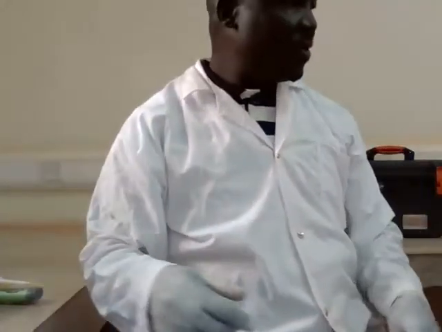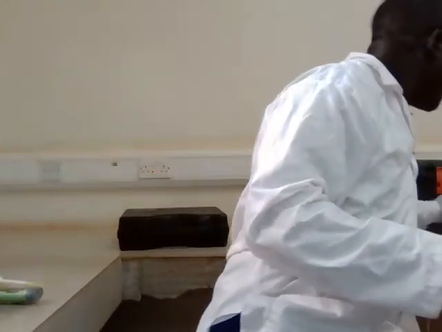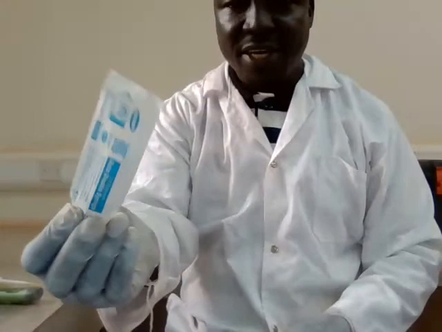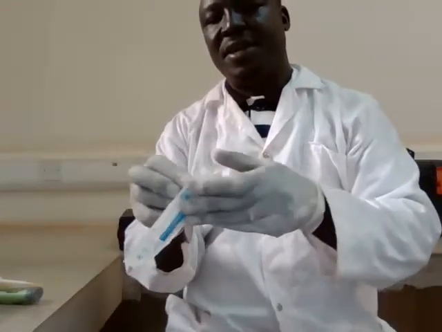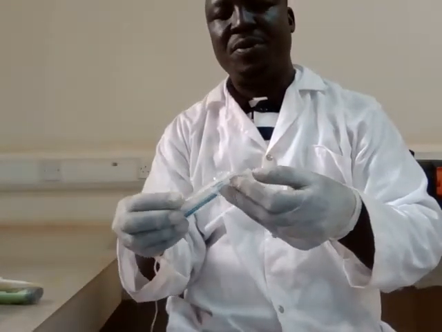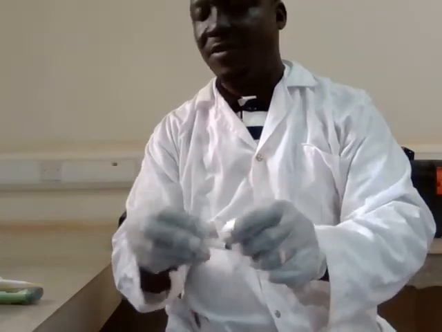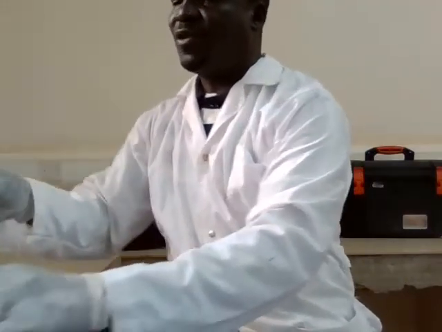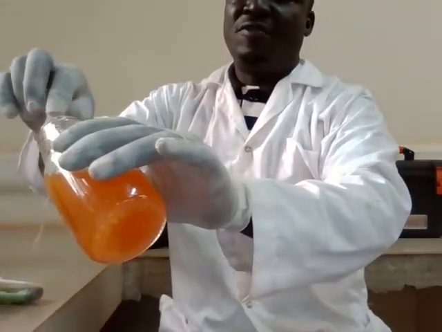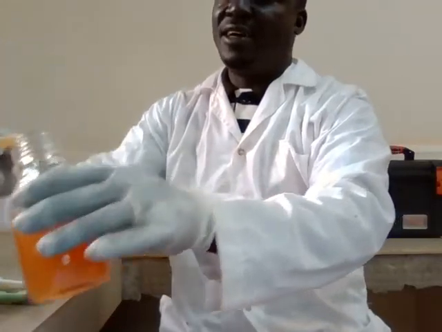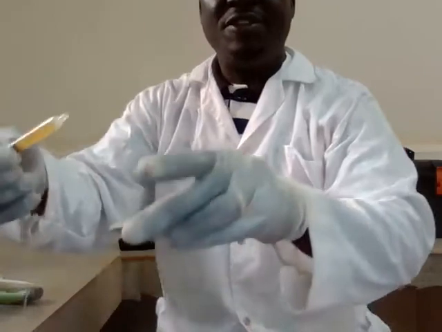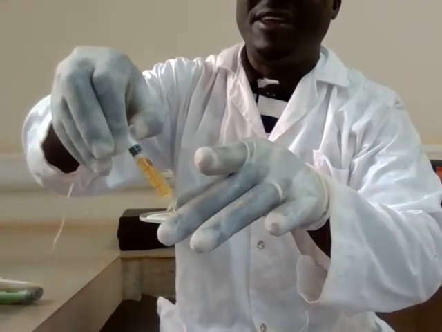You can dispense the media using a syringe, and you can open it up. All is sterile. You can get the volume of the media, about 3 mils, and then you dispense on the surface.